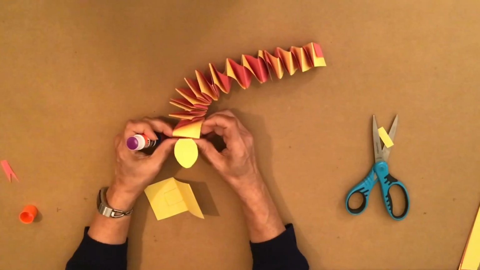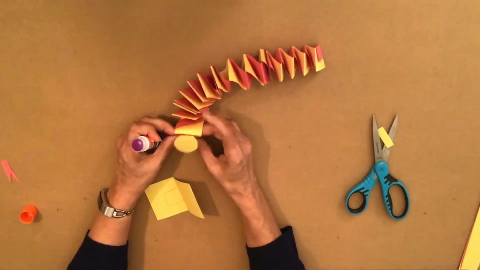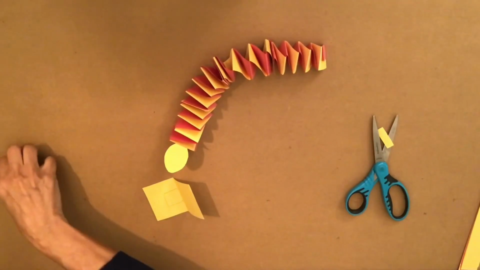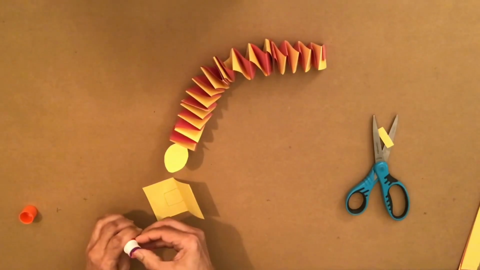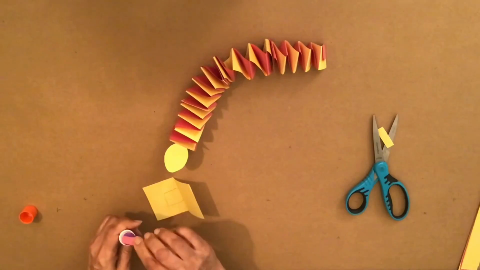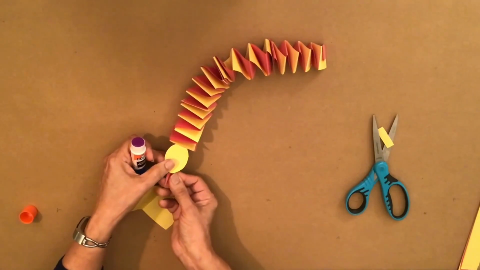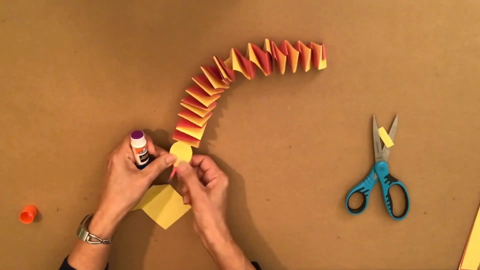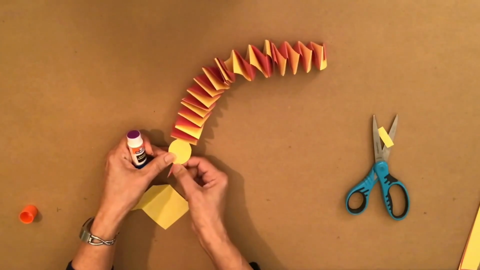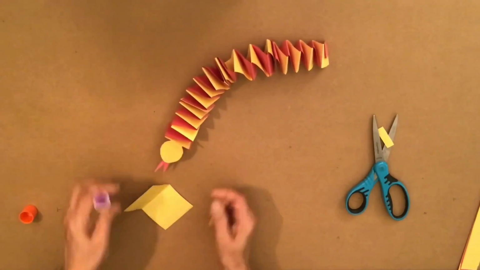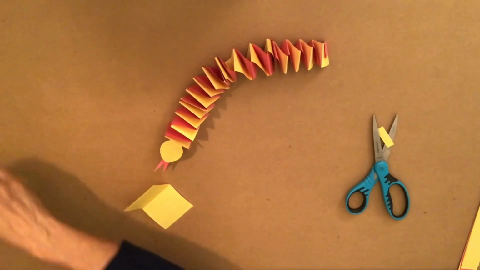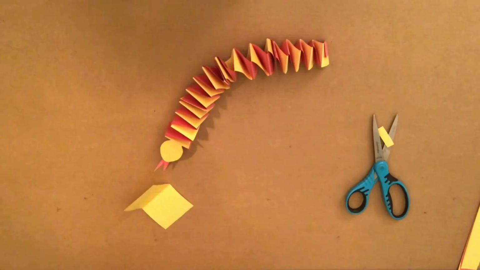We have to put in some snake eyes and the snake tongue. So I'm going to put in the snake tongue just like this. You put the glue, put it in as long as you would like it to be. That's right. And you can use googly eyes or you can use your marker to make your snake eyes.